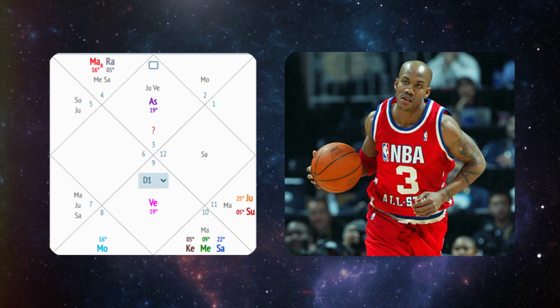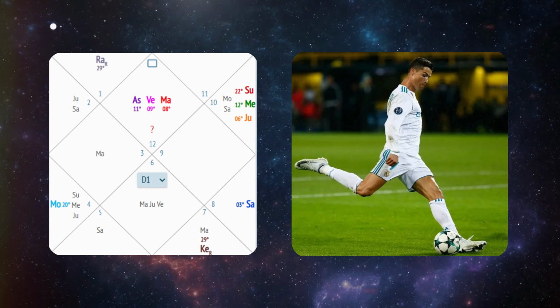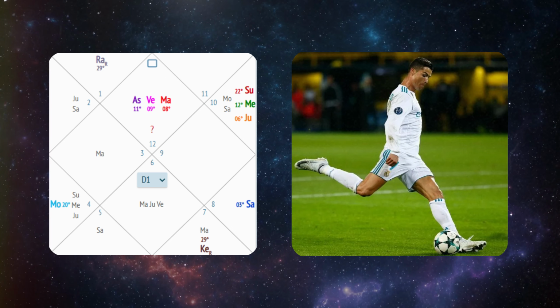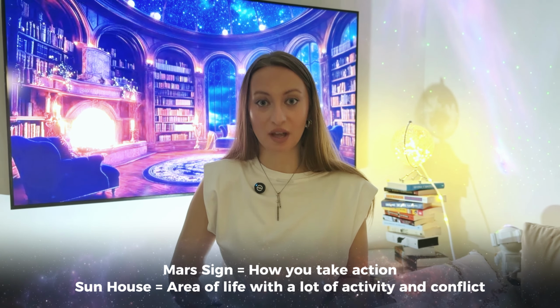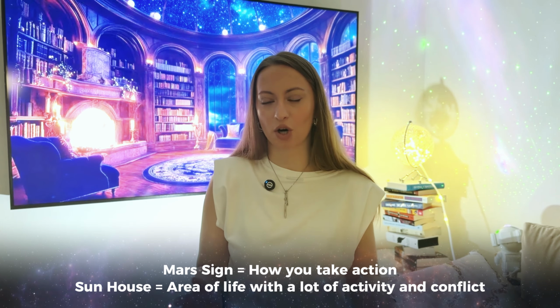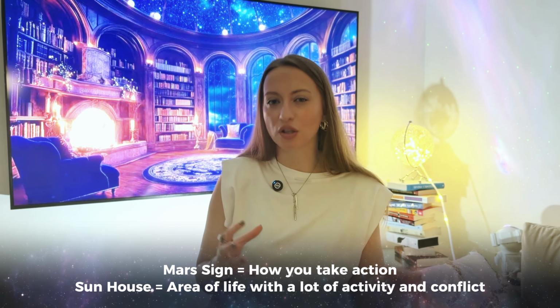And if you look at the charts of many athletes, you will see that a lot of them will have a very notable Mars position, often dominant or strong. People-wise, Mars indicates siblings, especially the younger ones. And the zodiac sign in which Mars is placed is how you take action, while the house where you can find Mars is the area of your life that is subject to a lot of conflict, something that can generate quite a bit of frustration and dissatisfaction in your life, as well as an area of life that has a lot of activity going on and where you show up and show your initiative.